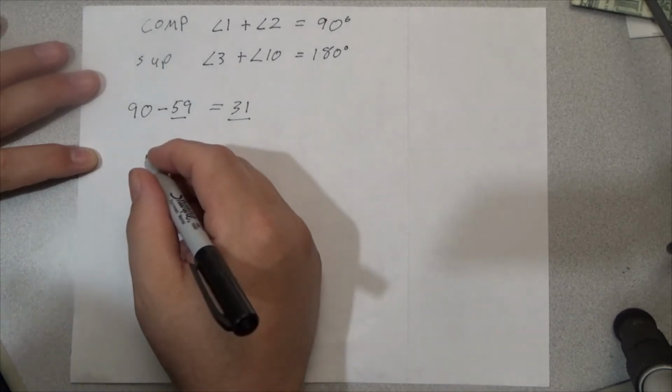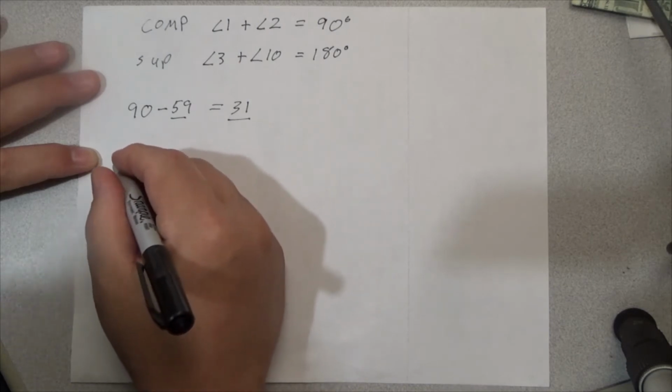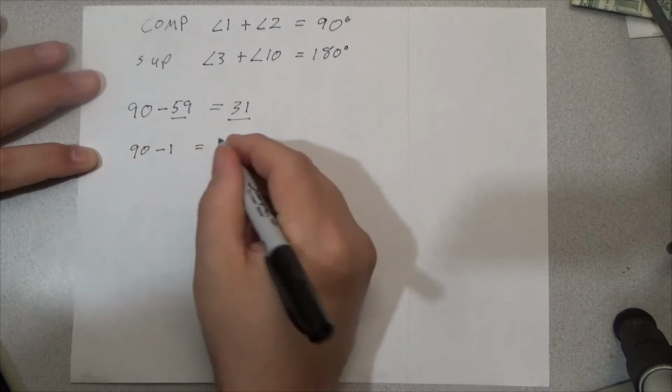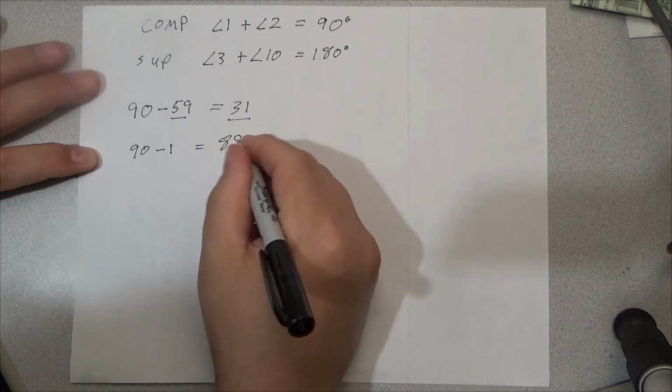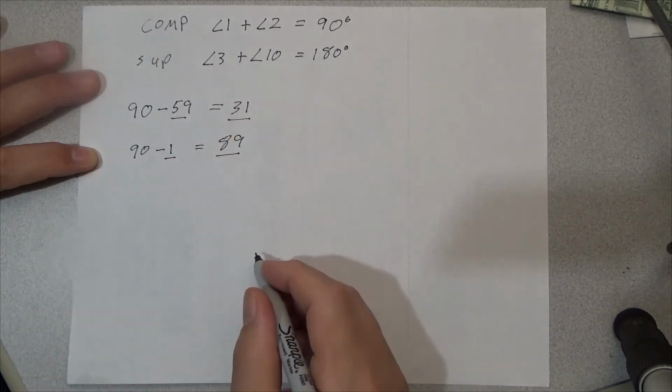So what about, let's say, number 10? Number 10, 90 minus 1 is equal to 89. So 1 and 89 are complementary angles.